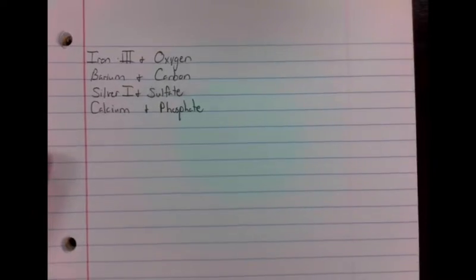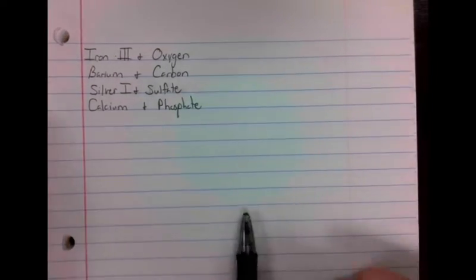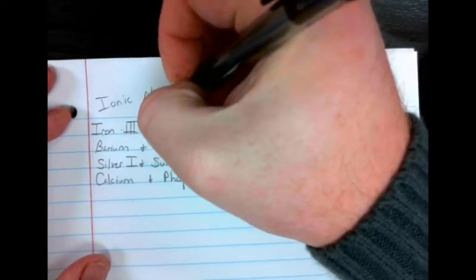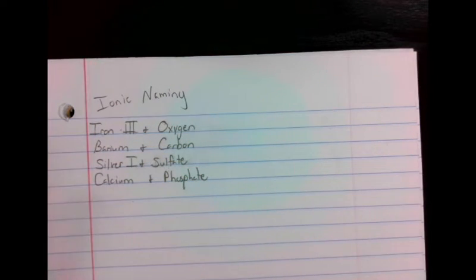Okay, what we're going to be doing in this video, as I remove the camera and mess up the focus that I just worked so hard on, we're going to be doing examples of these three ionic naming problems. And I'm going to talk a little bit about ionic naming as well as we go through this.